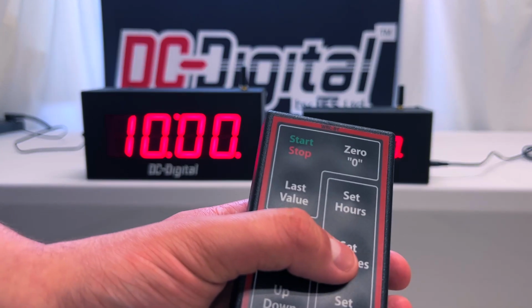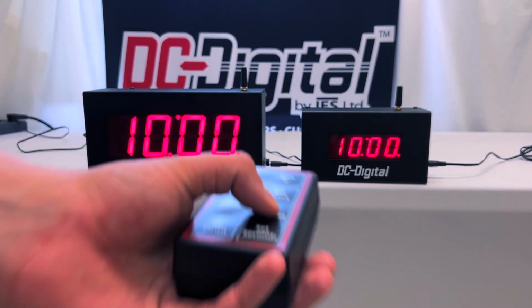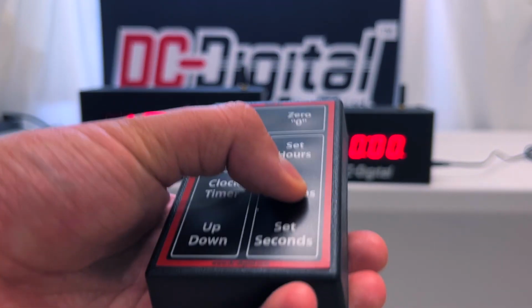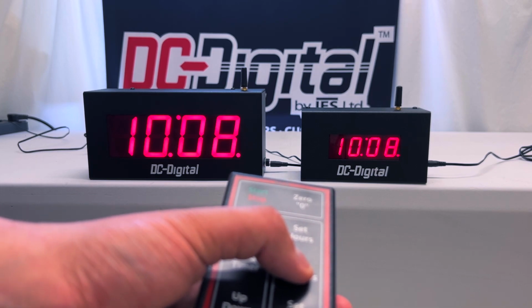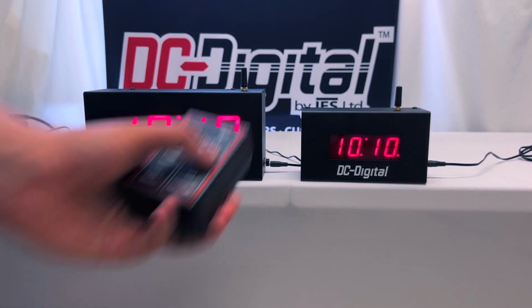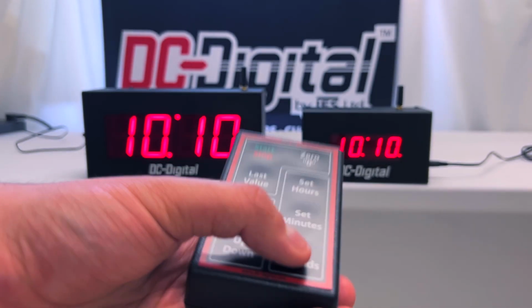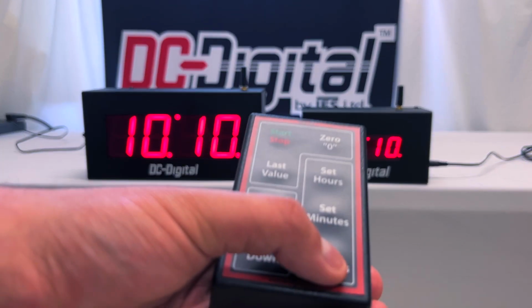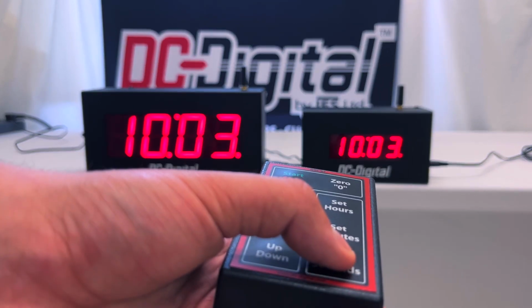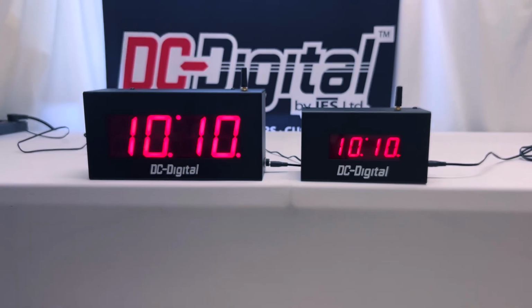So now I'm going to set the number of minutes to count down from. We're going to set this for 10 minutes to count down from. Just press the set minutes button, and when I see 10 minutes, I press set minutes again, and we currently have 10 hours and 10 minutes that we are going to count down from. So now I'm going to set the number of seconds that we are going to count down from as well. I press set seconds, and let's just wait until it reaches 10 again.